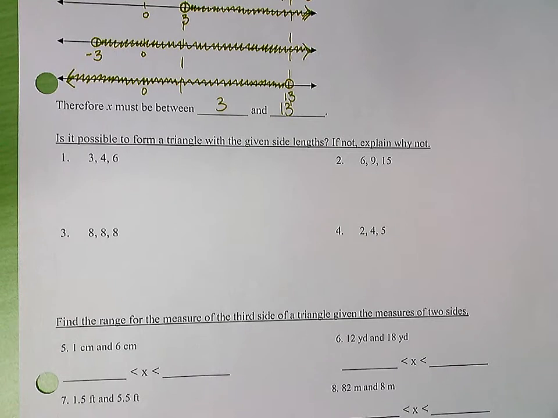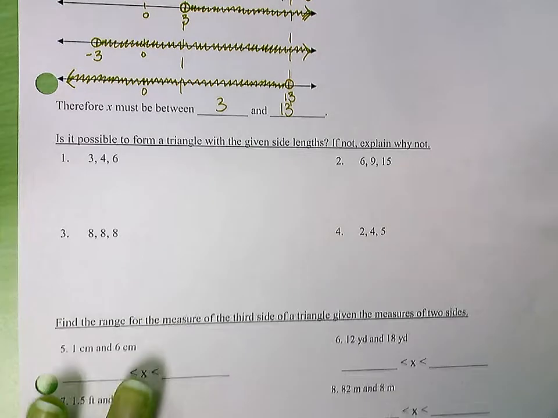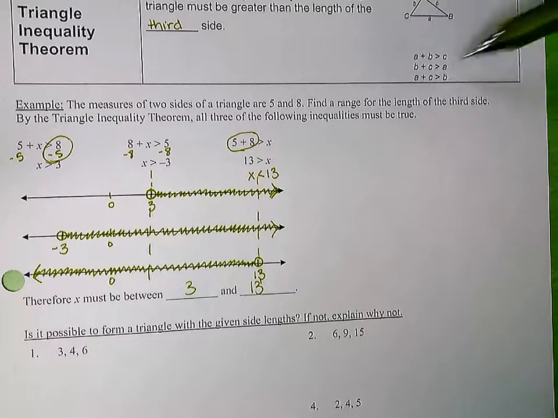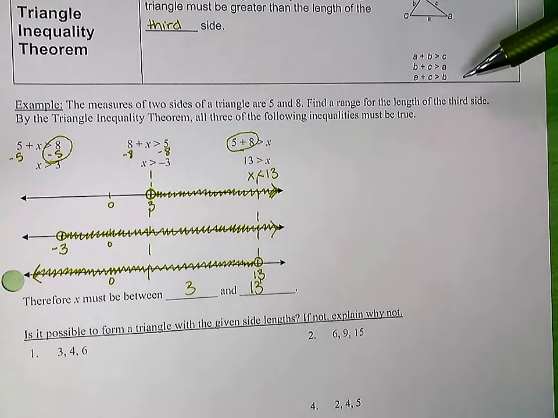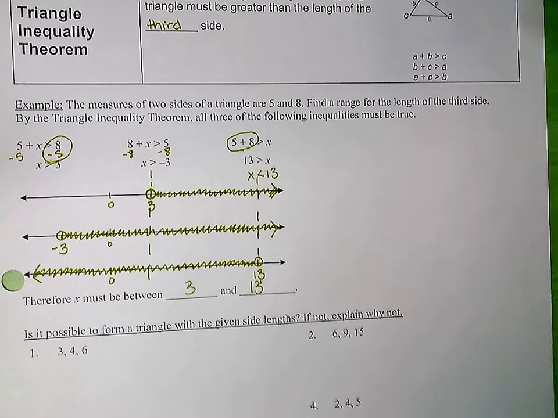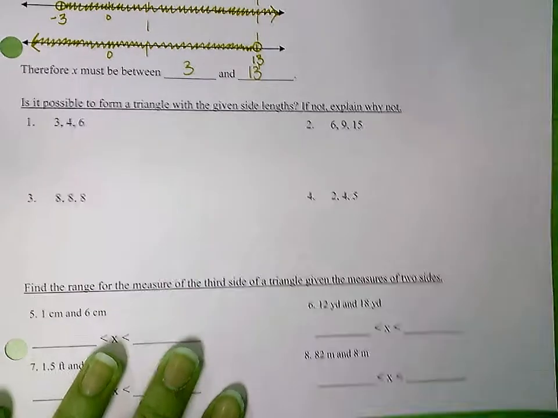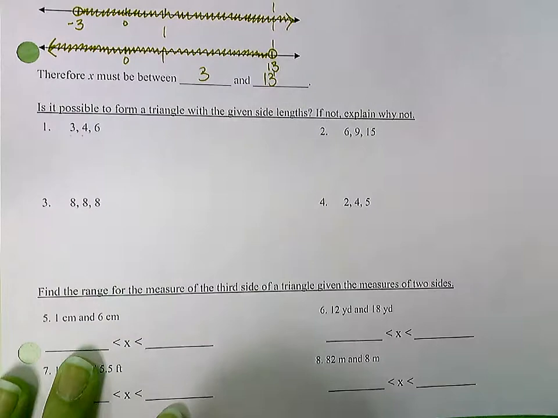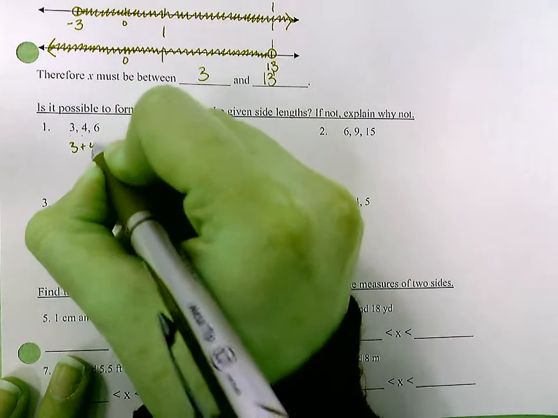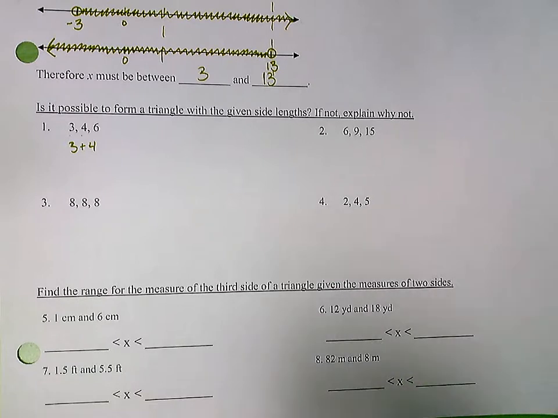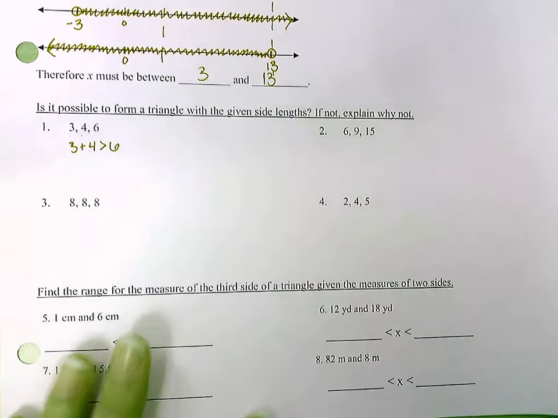All right, next type of example, we're given the 3 side lengths, okay, and we have to determine whether this makes up a triangle or not. And if it doesn't, we have to explain why not. So we're going to use these 3 inequalities here. So we're going to do that for each of these 3 sides. So I need to take 2 of my sides, add them together. When I add those together, they have to be greater than that 3rd side.